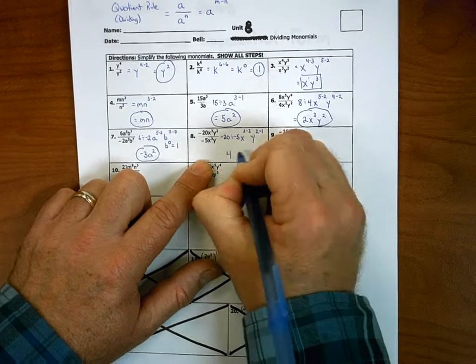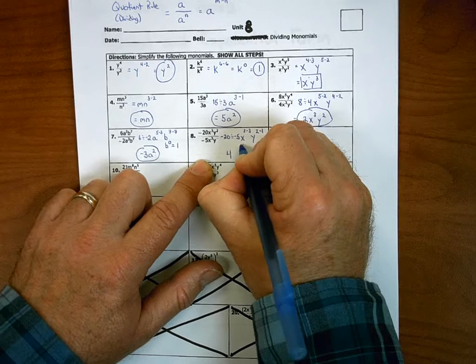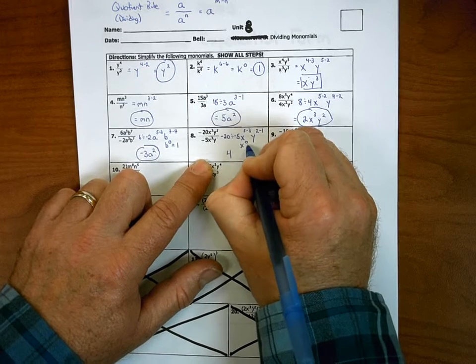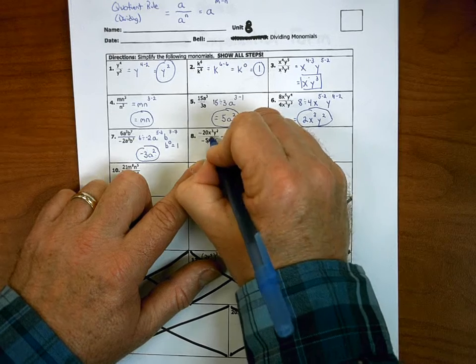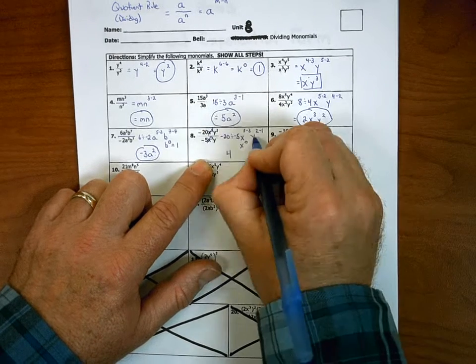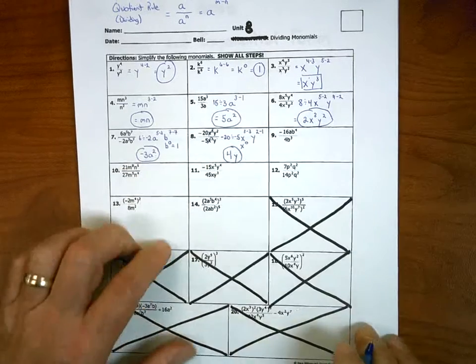Negative 20 divided by negative 5 is positive 4. This x, once again, will become x to the 0 power, which is just equal to 1, so I don't have to write that. Essentially, the x's cancel each other out, and then I get y. So number 8 simplifies to just 4y.